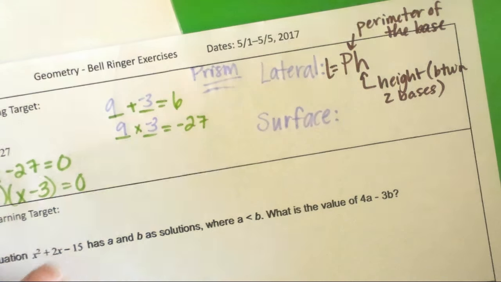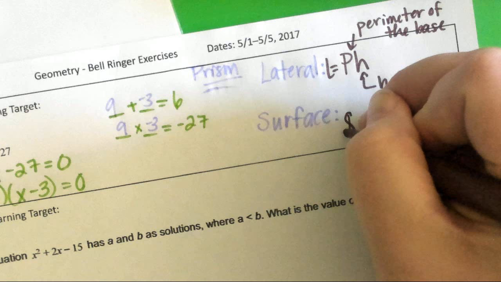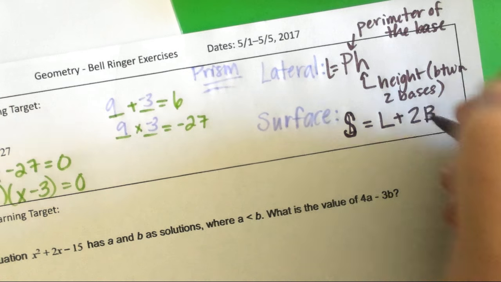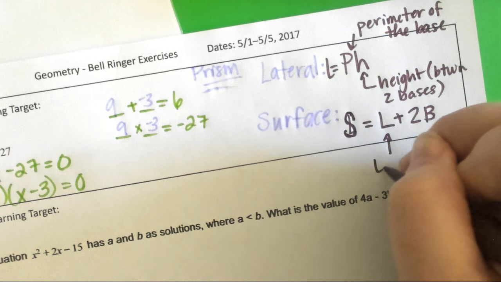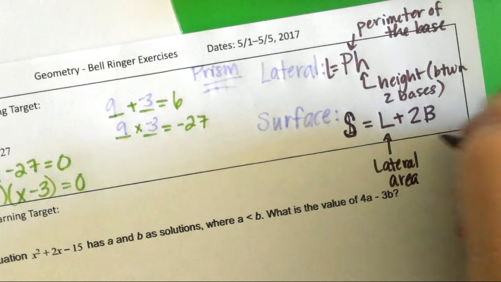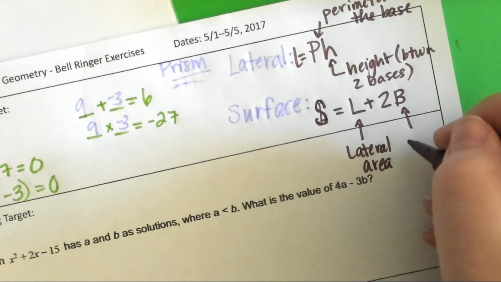Okay, and then we were on surface area, which was S equals L plus 2B. And the L was for the lateral area. The 2 seemed rather obvious. What was the B for? Area of a base. Since there are 2 bases, that's why it's 2B.